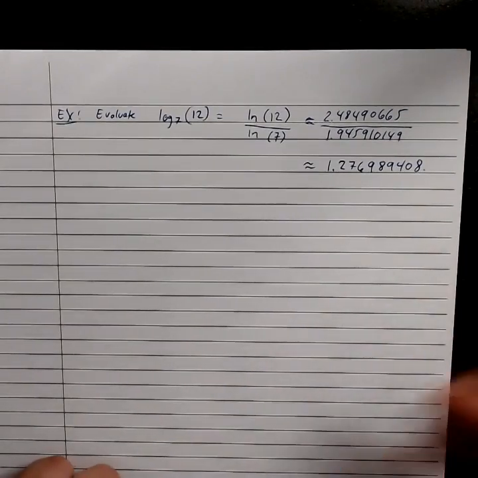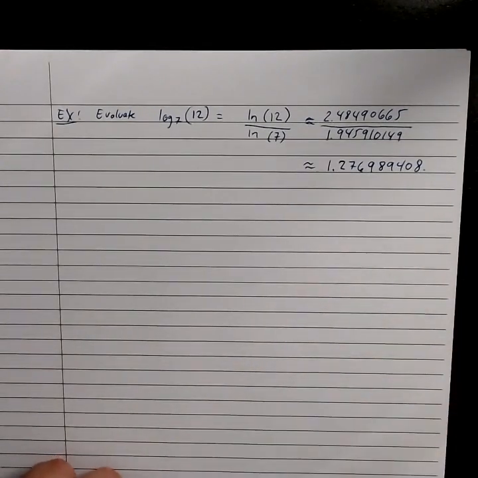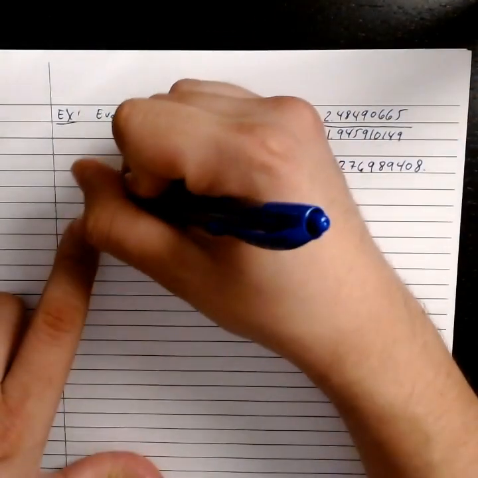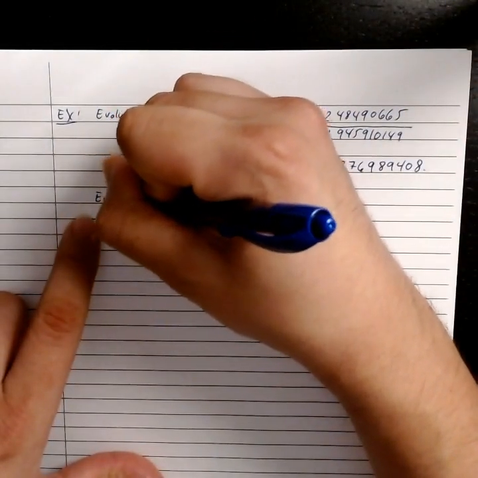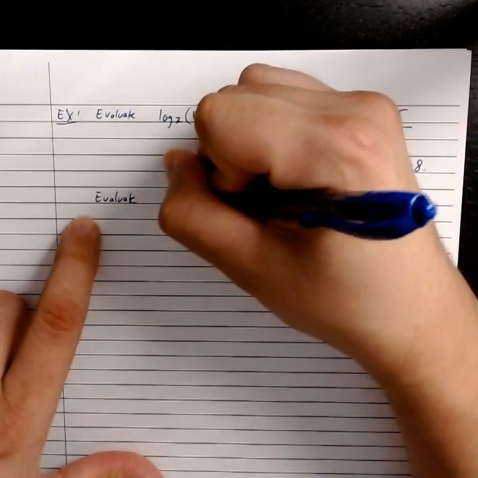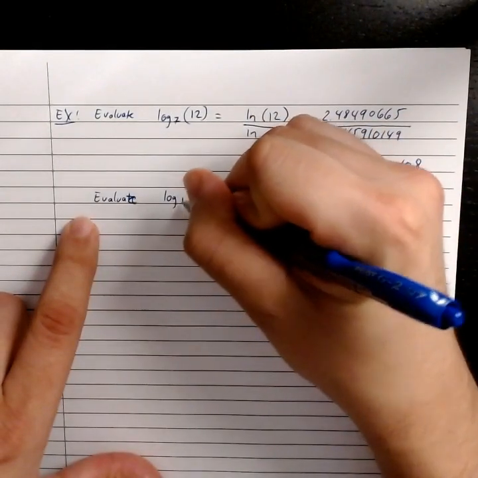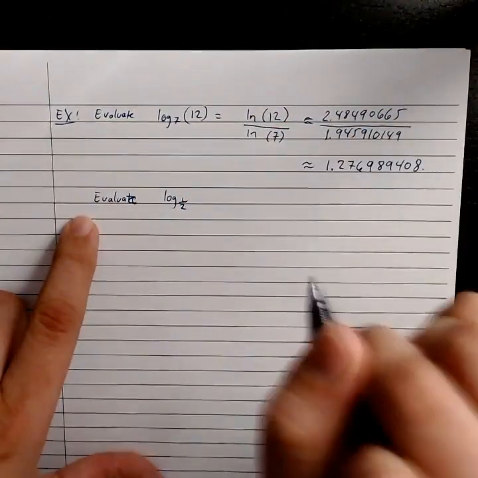In this class, we're not going to see the change of base formula much because, again, we're not allowed calculators, and nor is it something that we use algebraically at this level. But go ahead and give this a try. Go ahead and evaluate, I don't know, let's say log base. Here, let's make it as complicated looking as possible, and you'll still be able to do it just like that.